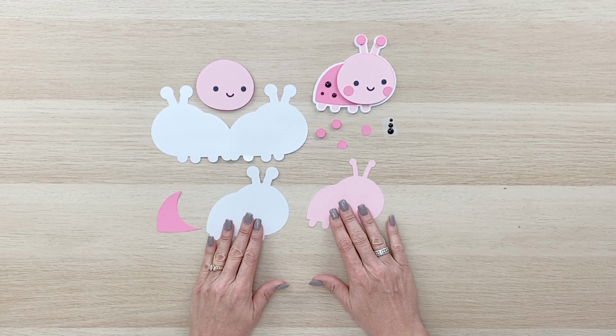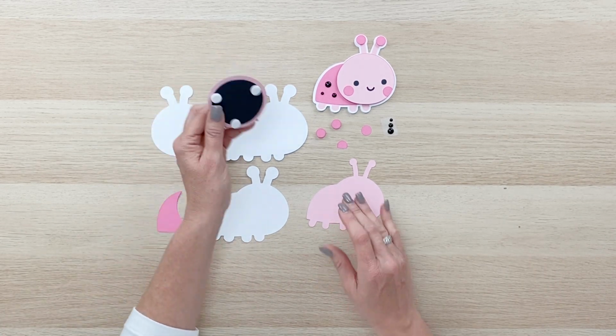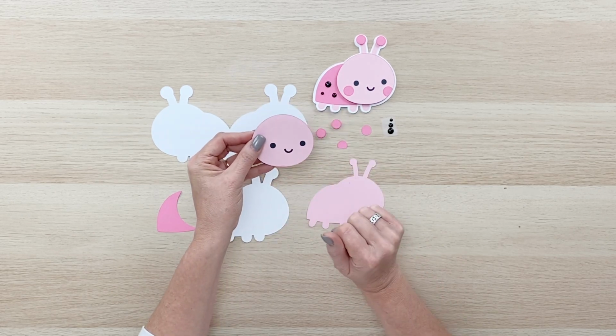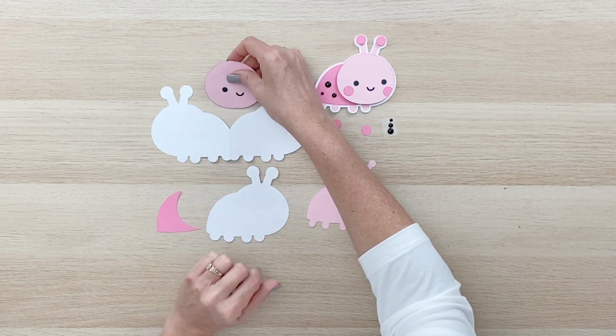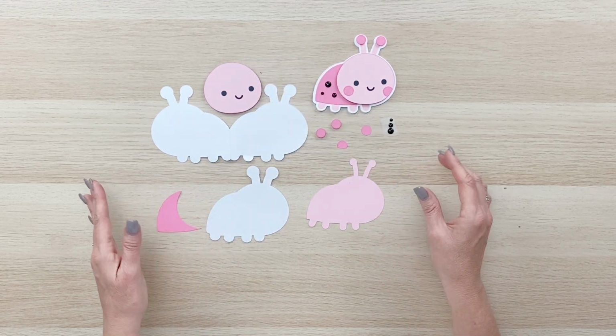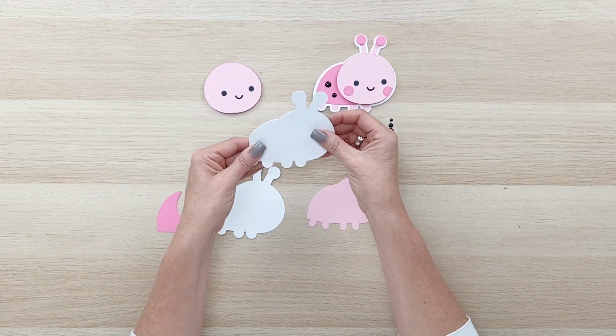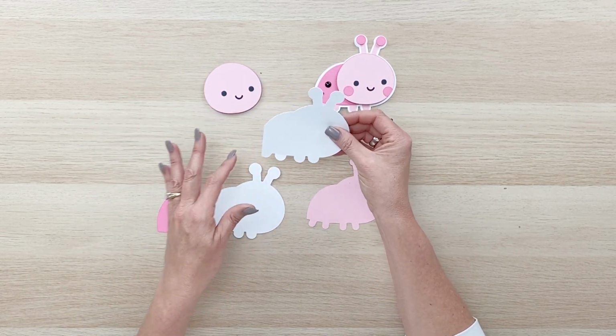This is what it should look like. You've got your face, and I've just gone ahead and layered the black circle behind that so that those black eyes and mouth show through. I've also gone ahead and taken that card base, and we're just going to fold that right in half. And you can see how it kind of cuts off here at the back end.